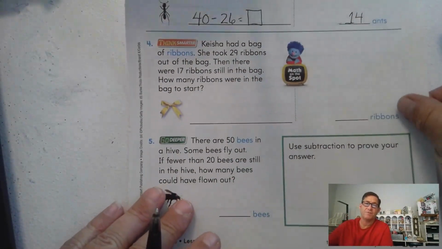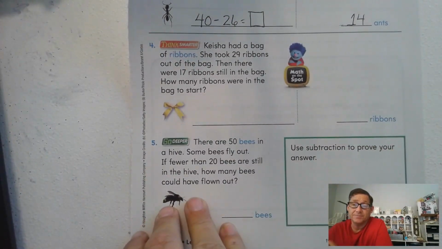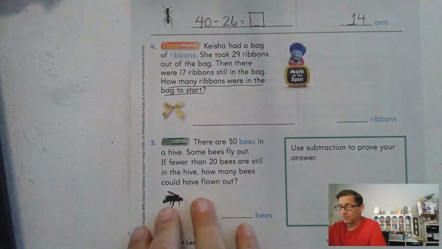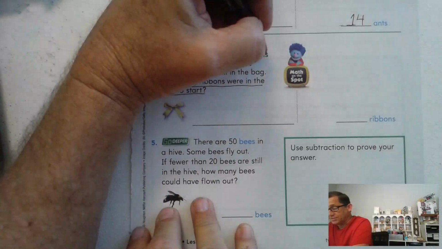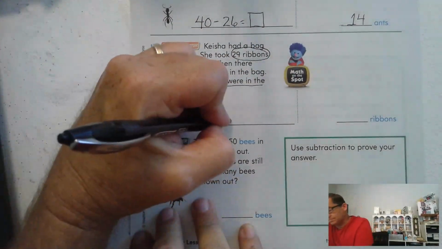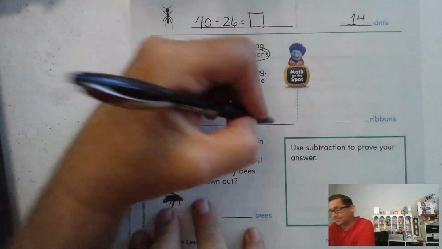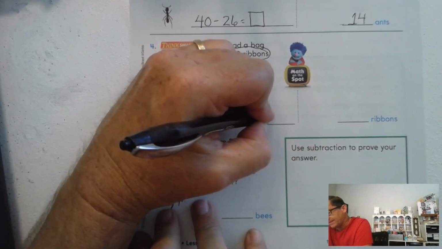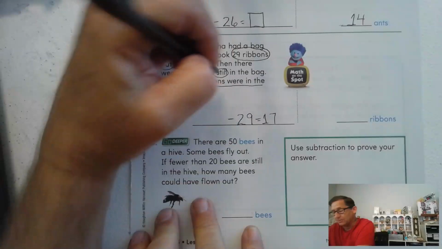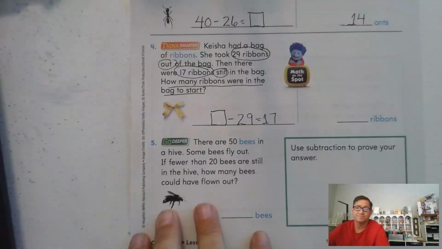Number 4. Keisha had a bag of ribbons. She took 29 ribbons out of the bag. Then there were 17 ribbons still in the bag. How many ribbons were in the bag to start? All right, so she took 29 ribbons out, leaving 17. 17 ribbons still in the bag. So what we have to find out is how many we started with.